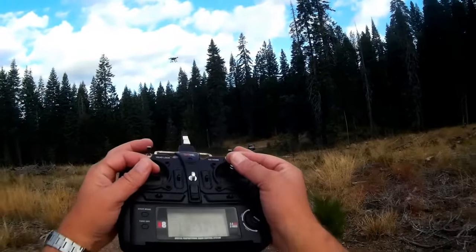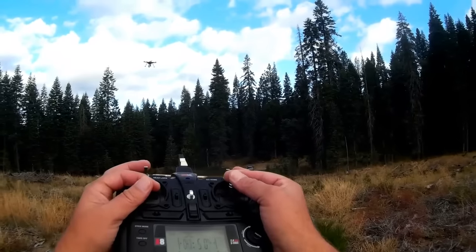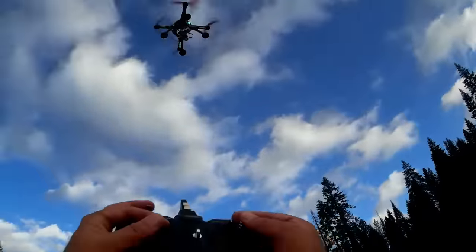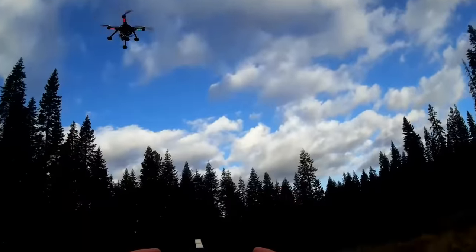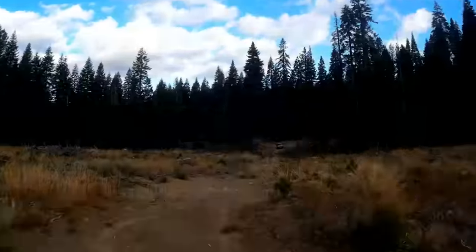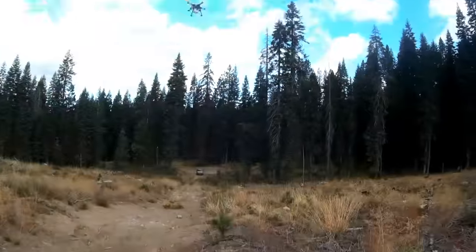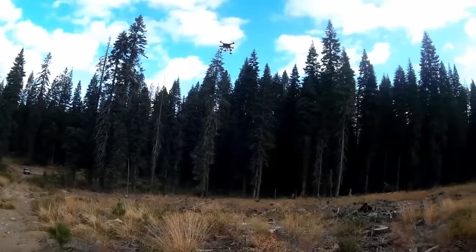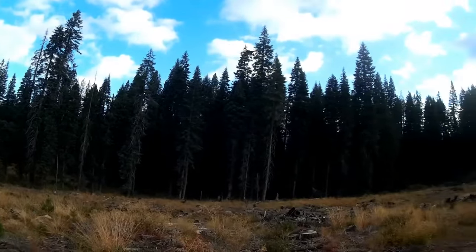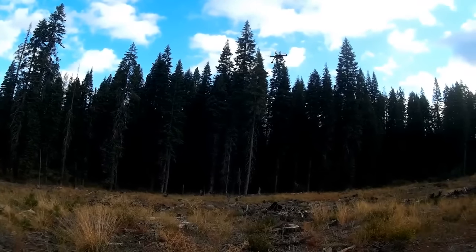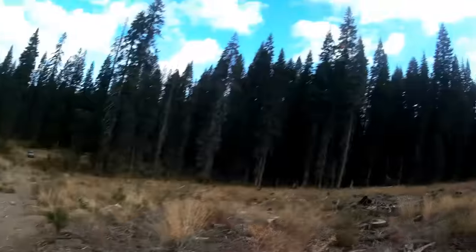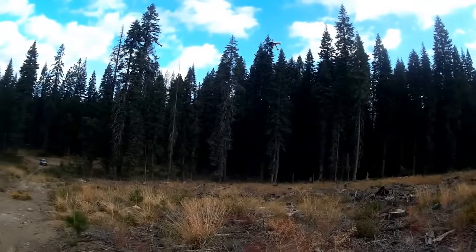Let me get a thumbnail here. Oh man, you can feel the wind from that. And I'm going to land down here. Bringing it down. On the GPS, stabilize here a bit, so it knows where it's at. And bringing it over here. I want to land it precisely, actually.